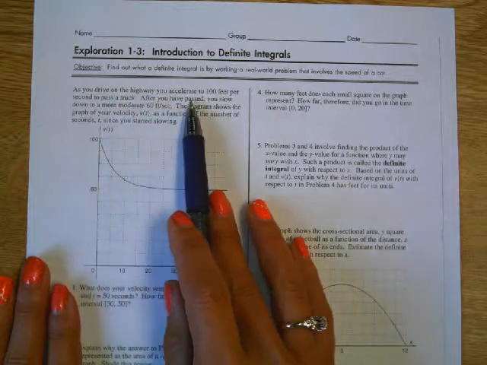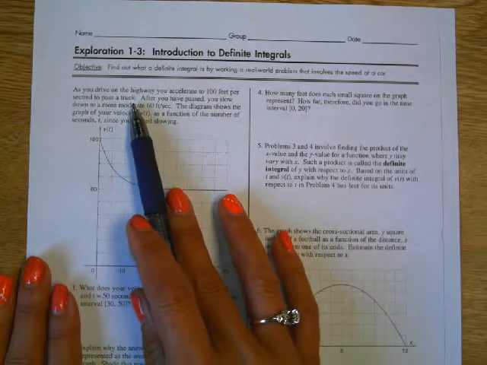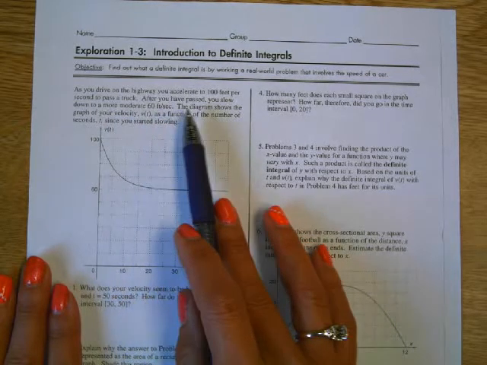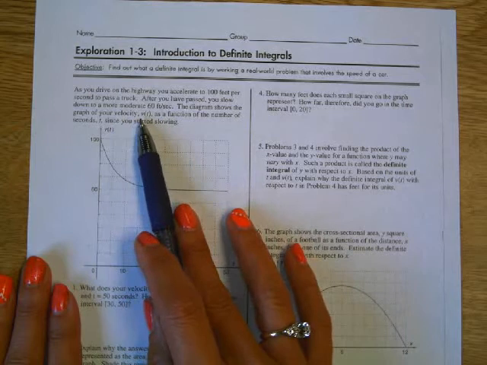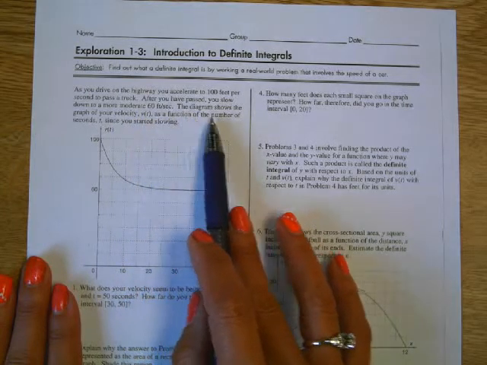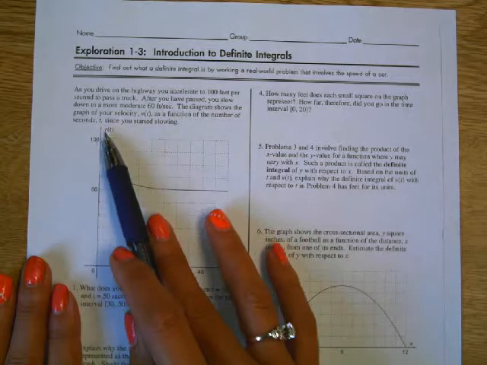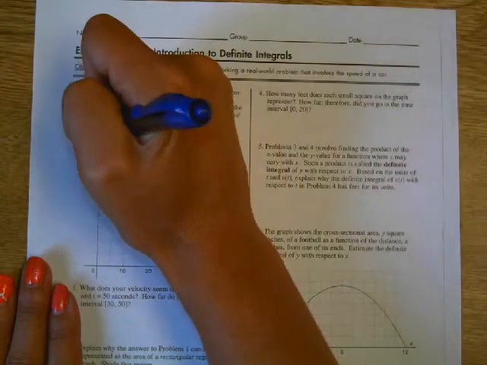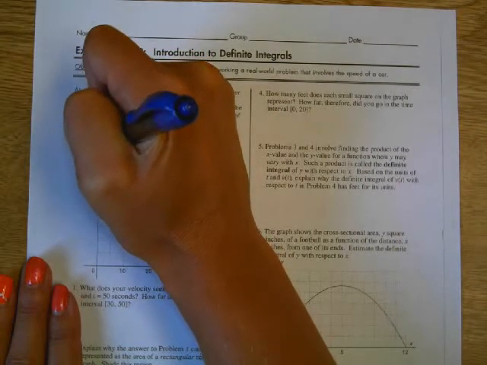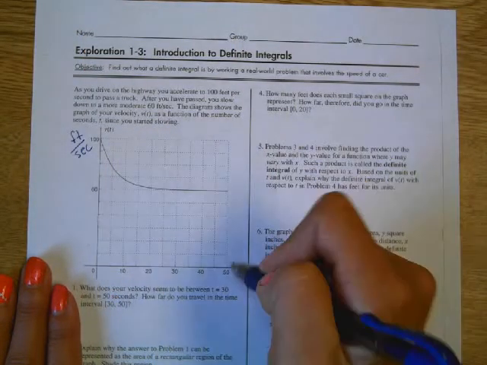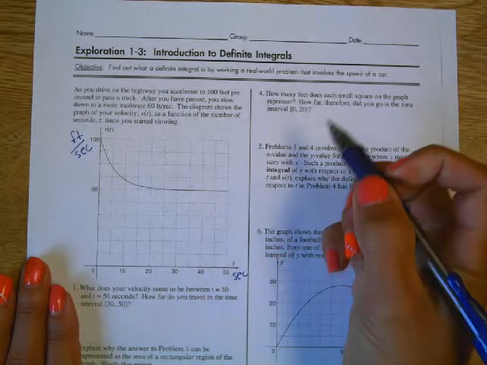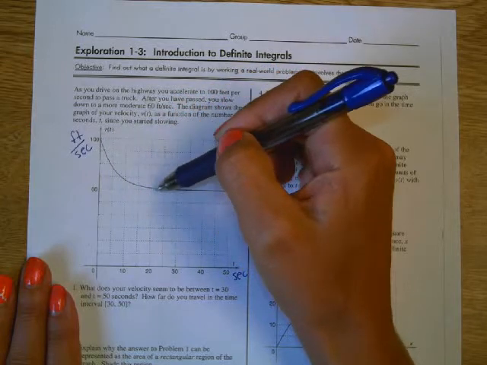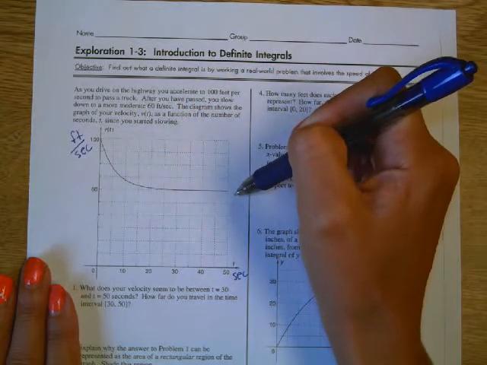So it says, as you drive on the highway, you accelerate to 100 feet per second to pass a truck. After you've passed, you slow down to a more moderate 60 feet per second. The diagram shows the graph of your velocity as a function of the number of seconds since you started slowing. So we've got velocity on the y-axis, and that was given in feet per second. And the time was given in seconds since I started slowing down. So past the truck, now I'm going to hit the brakes a little bit to slow back down, and then hit my cruising speed here.